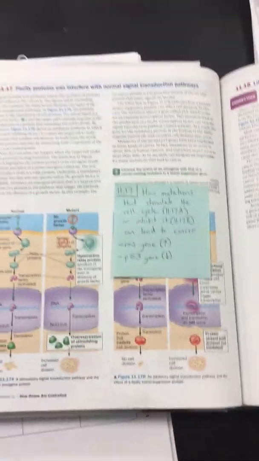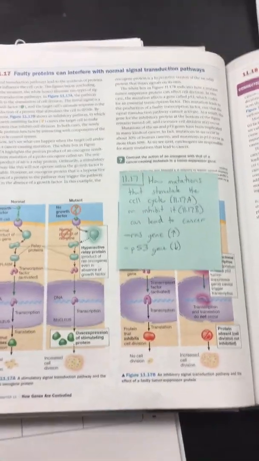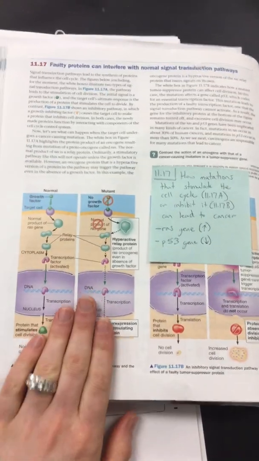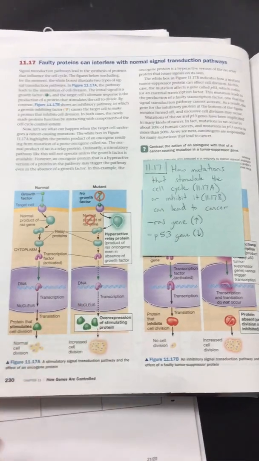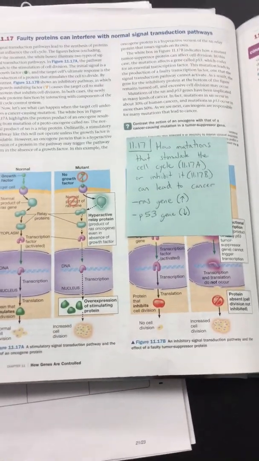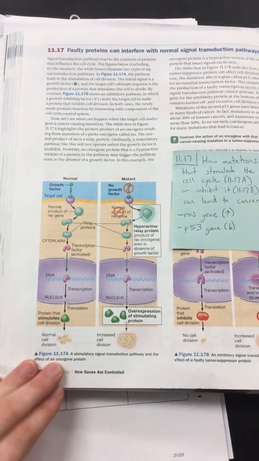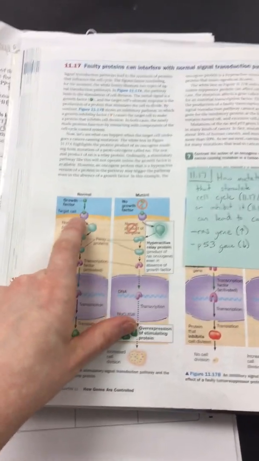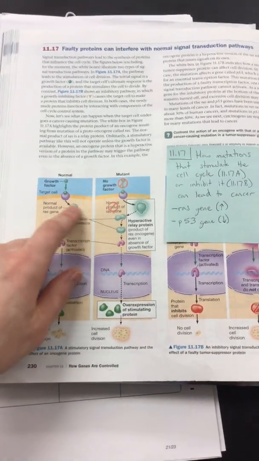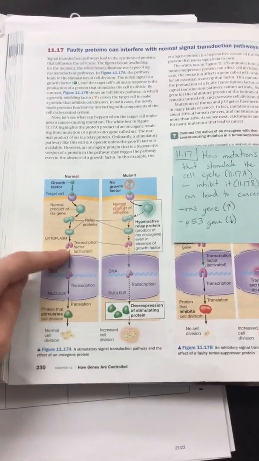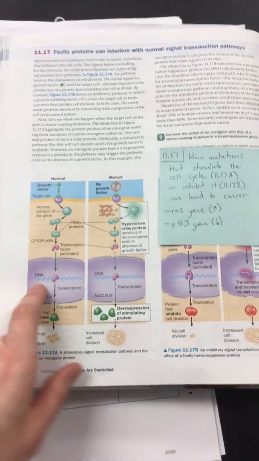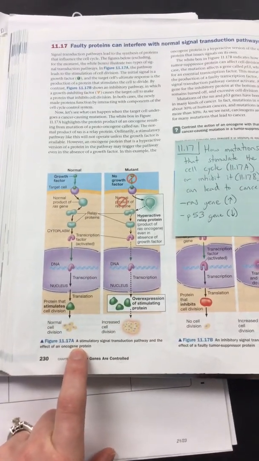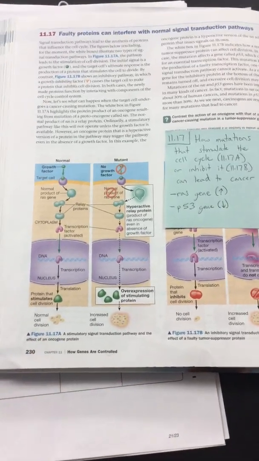Okay. Next section, this is 11.17, and this is looking at 2 different types of signal transduction pathways. So this one is a pathway that is turning on the cell cycle. So this is what the pathway would look like normally. You have the growth factor as the signal, and once it reaches the cell, then the cell turns on a bunch of relay proteins, and it turns on a transcription factor. That transcription factor then expresses the DNA and makes a protein. Okay, this protein would stimulate or turn on cell division.